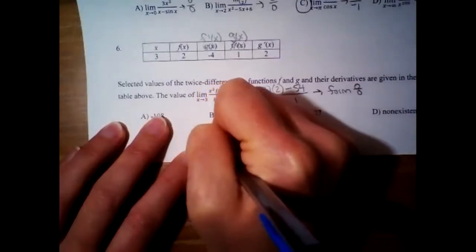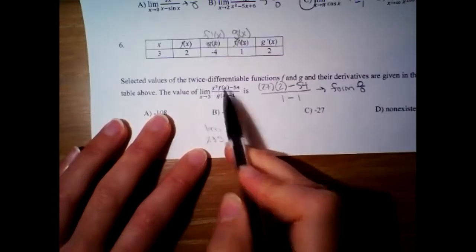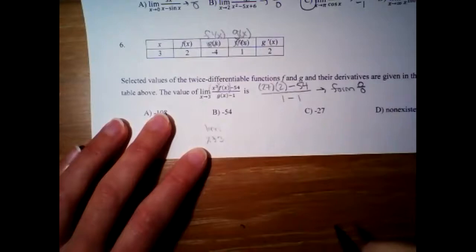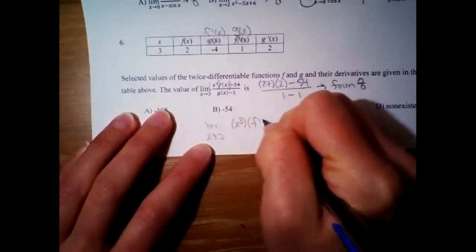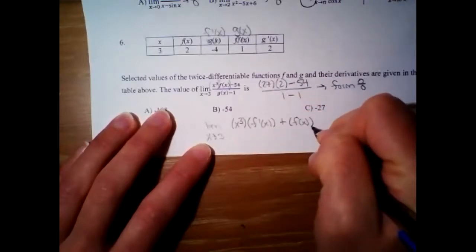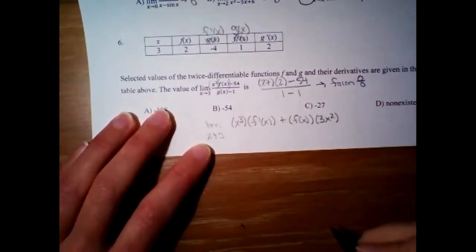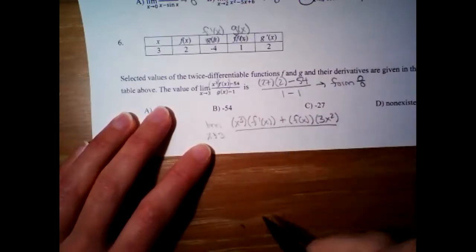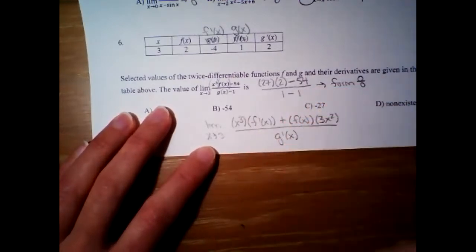So this will be limit as x goes to 3. We are going to need a product rule for this first part. X cubed is the first function. F of x is the second function. So it would be first times derivative of the second plus the second times derivative of the first. And then minus 54 is a constant, so that is gone. And then down here, derivative of g is g prime, and then 1 is a constant, so that's gone.